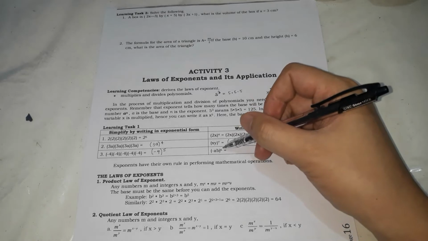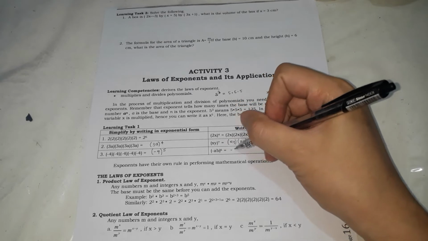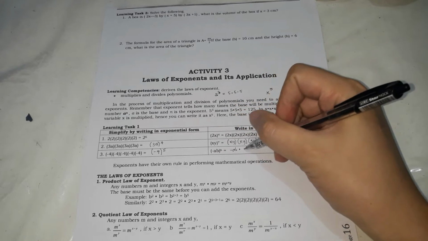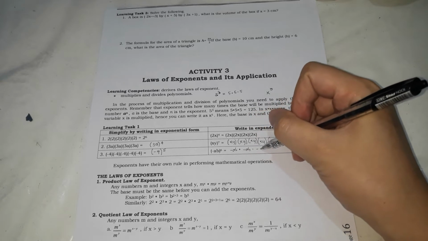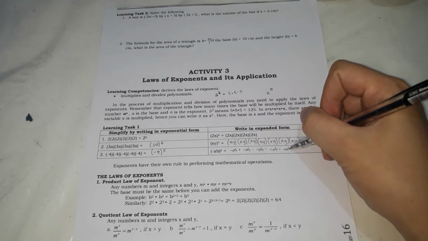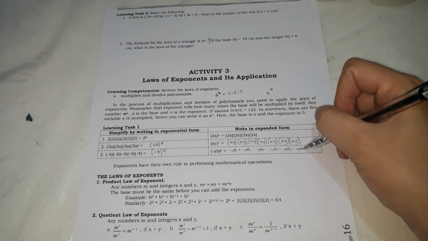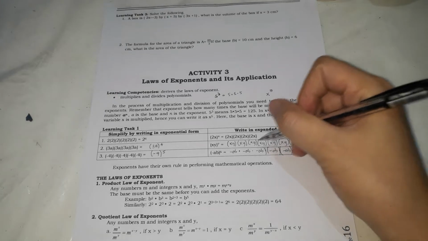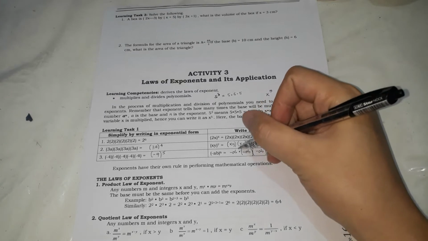Negative ab raised to the power of 6 is negative ab times negative ab, six times in all. Or you could put it inside the parentheses, which is easier to understand.